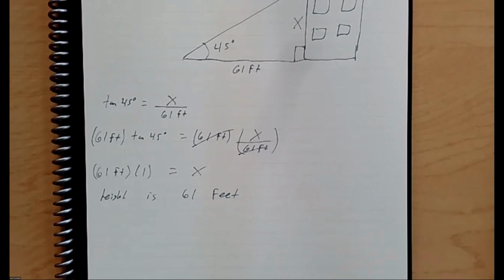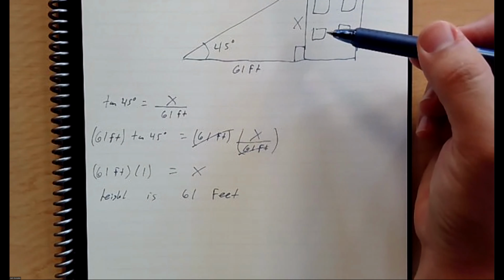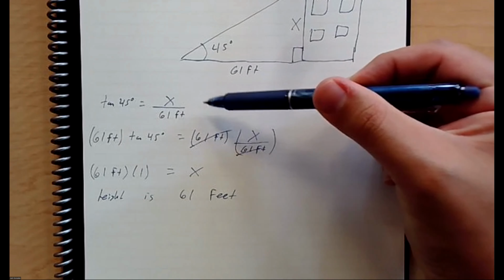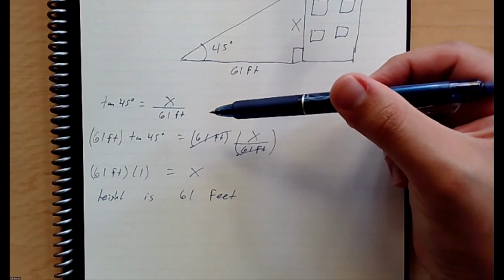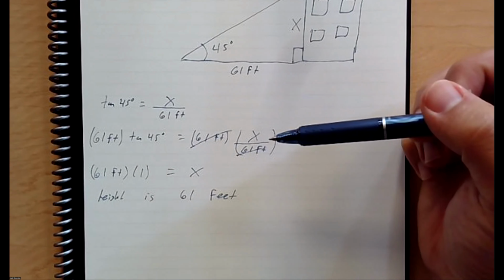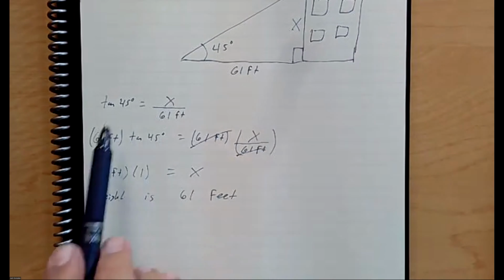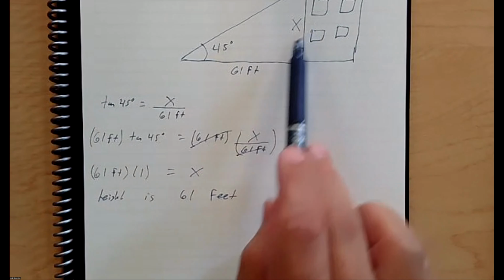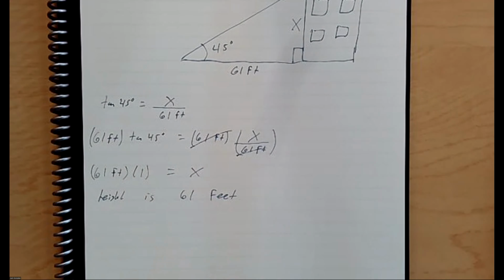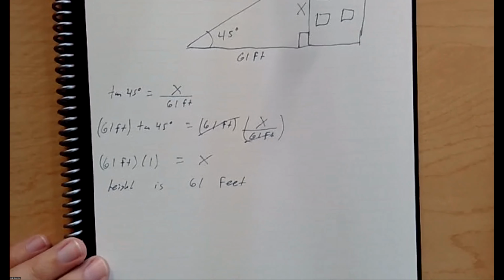Any questions on the setup? That's the hard part, right? Trying to visualize this and then choosing the correct setup, the trig function. Oh, that's by the definition of tangent, opposite over adjacent. So when you're choosing the trig functions, keep those definitions in mind. That'll help you choose the correct one. Like, it all depends on what you have and what's missing. Any other questions on number 5?